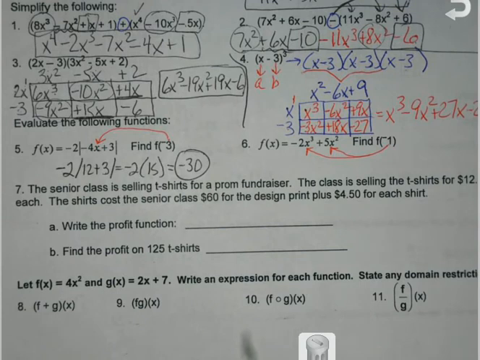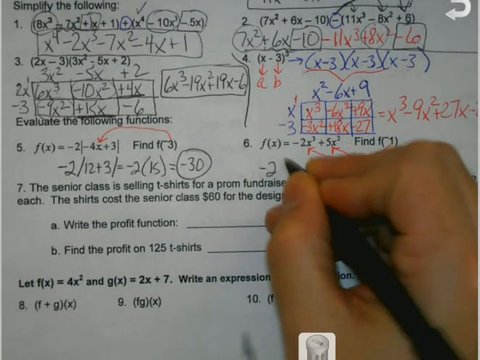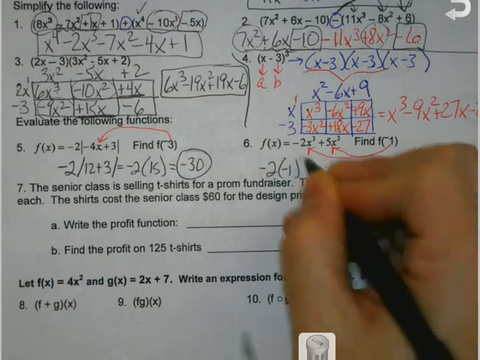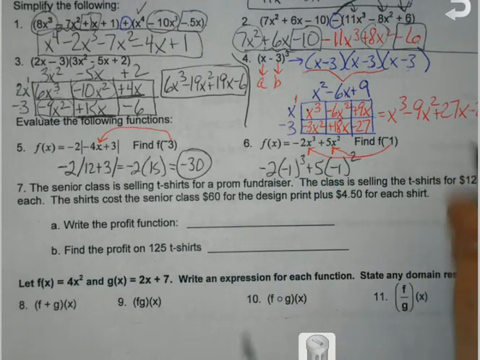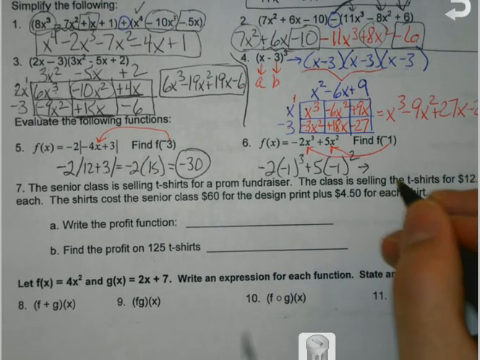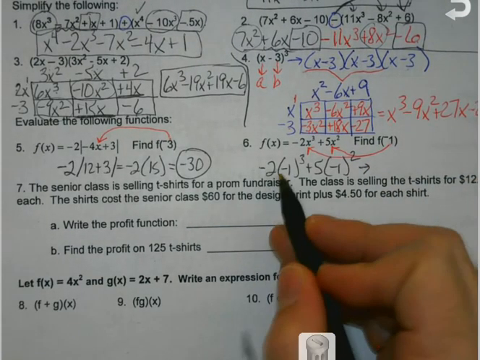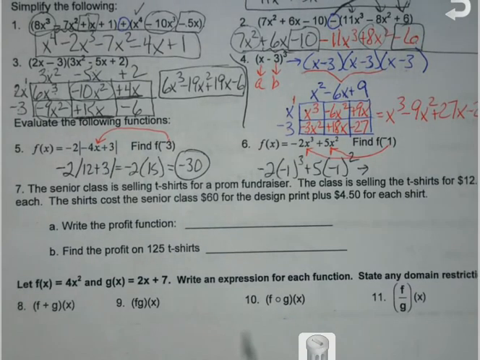Straight substitution is all you're doing. Now sometimes, though, that's going to be a little bit more interesting. Now here, there's a couple of places I need to be careful. One is, you don't multiply and then go to exponent. That's not how order of operations works.